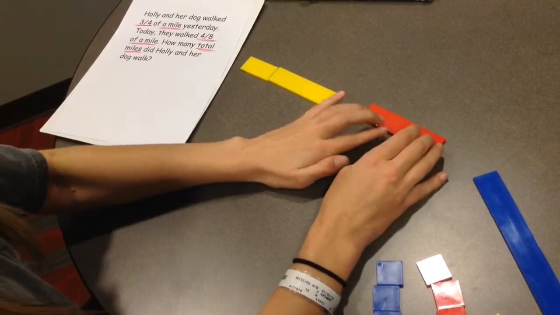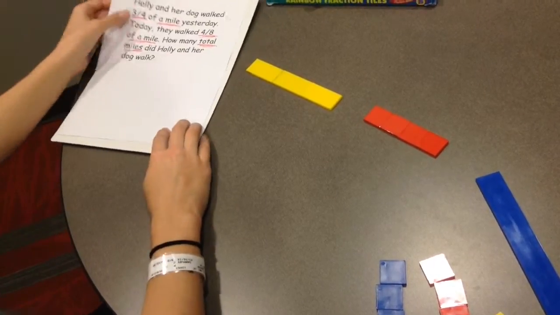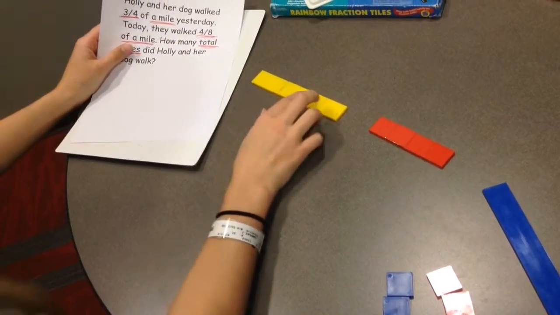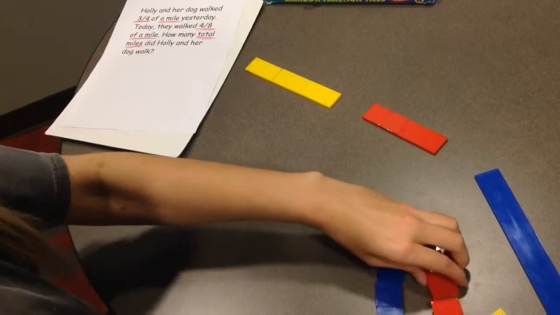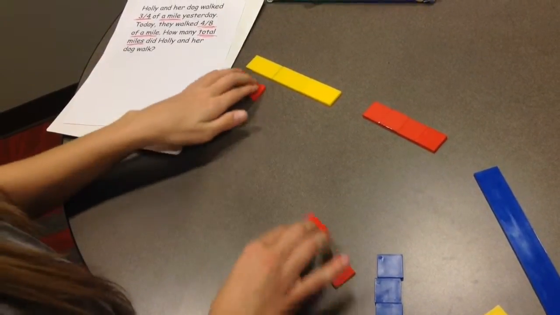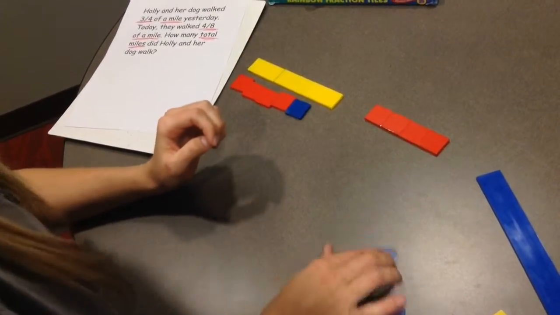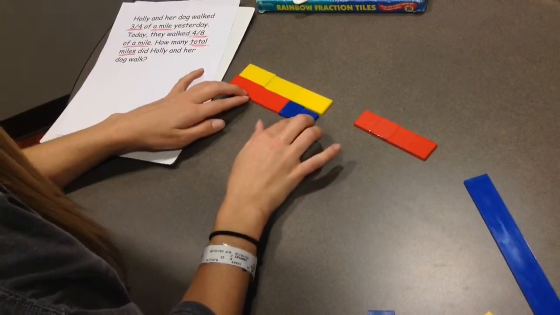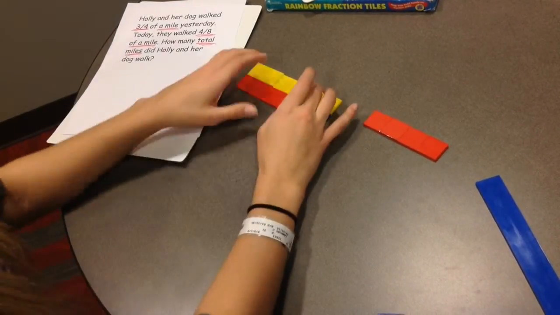So now for this word problem, we still have 3/4 and 4/8. But in order to add them, we need to have common denominators. So we need to make the denominators the same number. If we look at our 4, we can do trial and error first, and see how many of these 1/8 pieces might fit and if they're equivalent. So if we put these up, we can see that these 1/8 pieces are equivalent to 3/4.